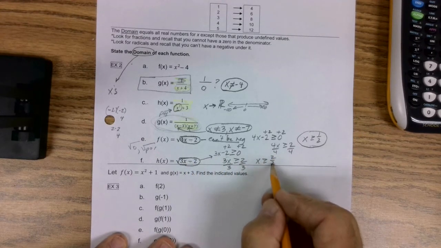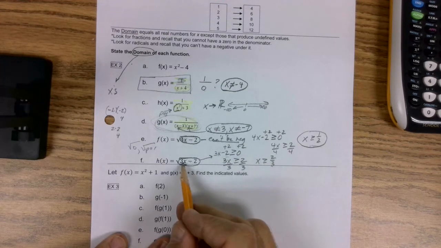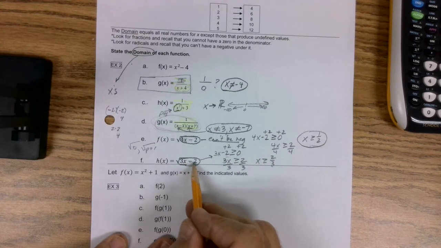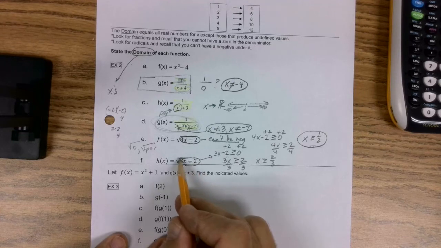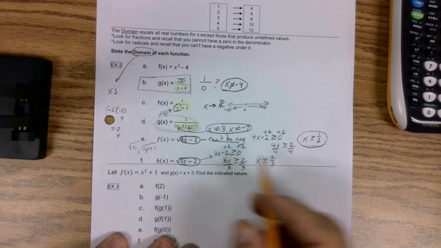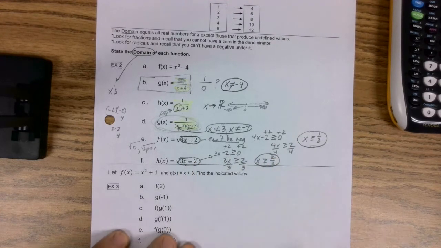Pick something not greater than 2/3. Once again, 0. 3 times 0 is 0. 0 minus 2 is -2. The square root of a negative doesn't work. That's why this is your domain.